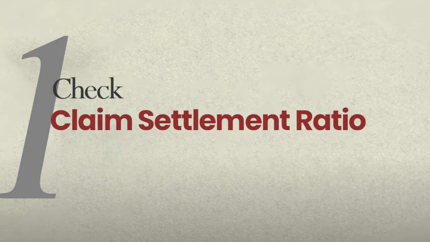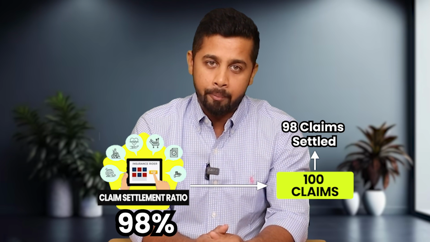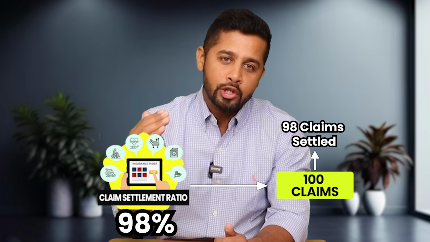So the first parameter is to check the claim settlement ratio. So let's say if there are 100 claims, a claim settlement ratio of 98% means out of 100 claims, 98 claims are settled by the company. Needless to say, the higher this ratio, the better it is. You can get this data on the IRDAI website if you simply Google it.